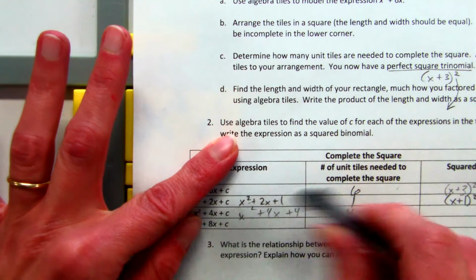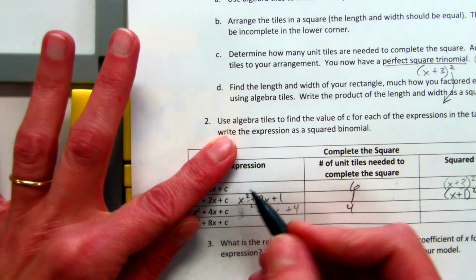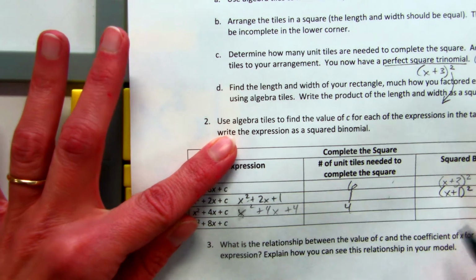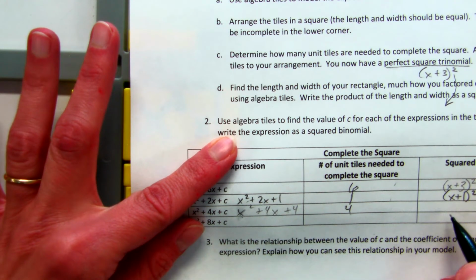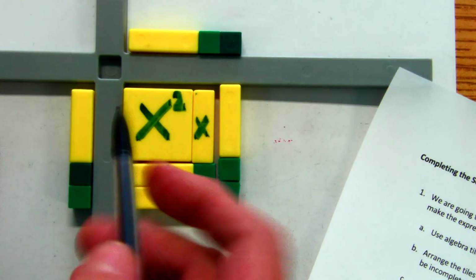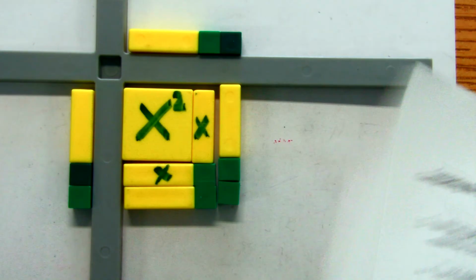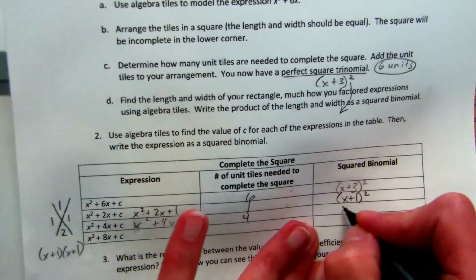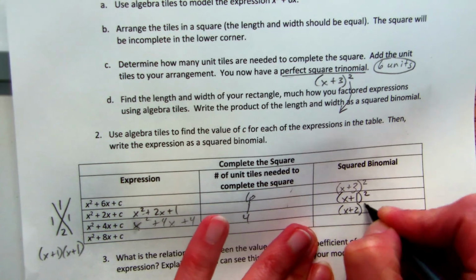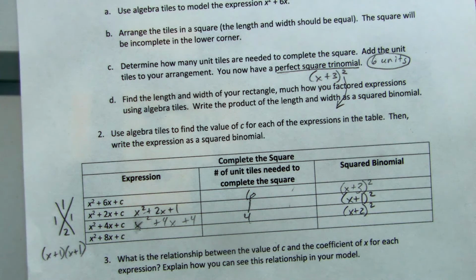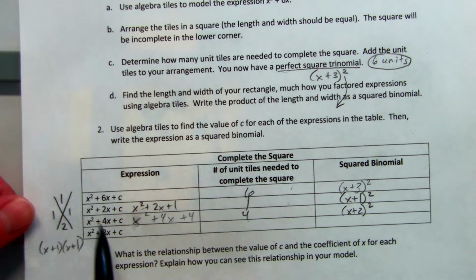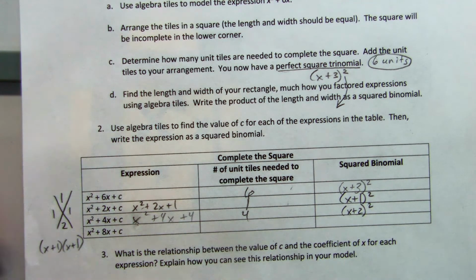I'm trying to write with the tiles underneath. That did not work. There we go. And so basically what we're doing is factoring it, but I'm using the tiles to kind of model what it's factored to be. So x plus 2 and x plus 2, and so then this would be x plus 2 squared. So you can see it with the little tiles. You could also go back to how we did factoring trinomials in the last unit, but I want it to kind of make sense visually.